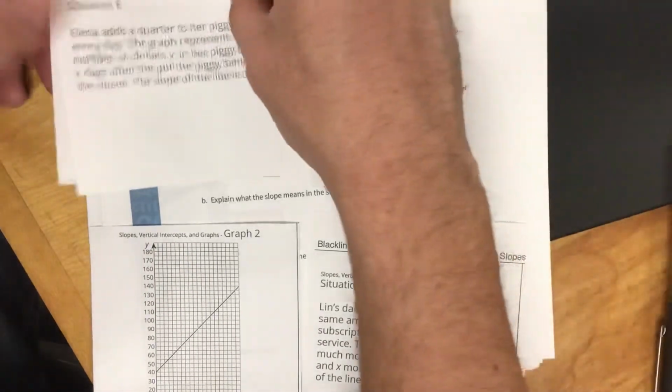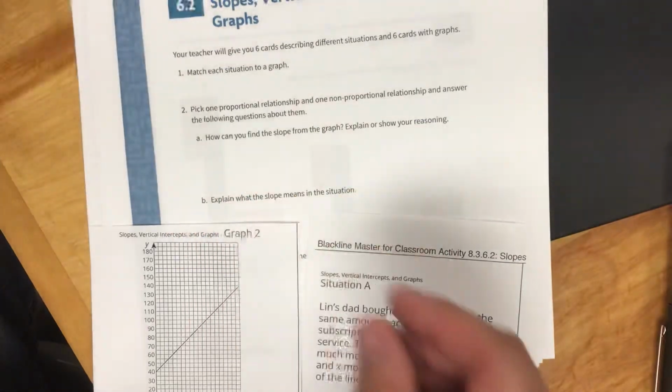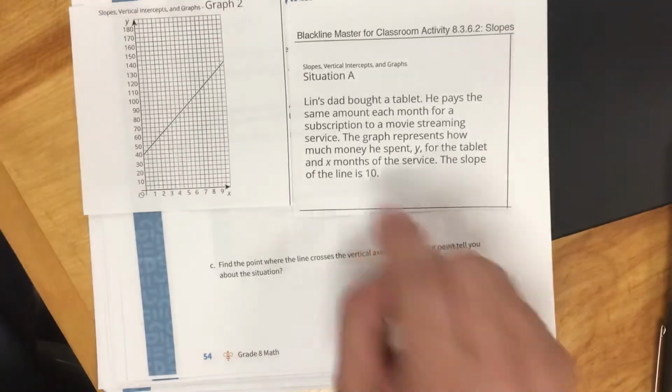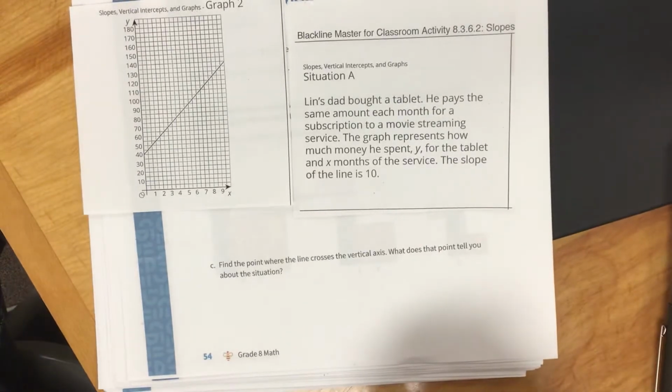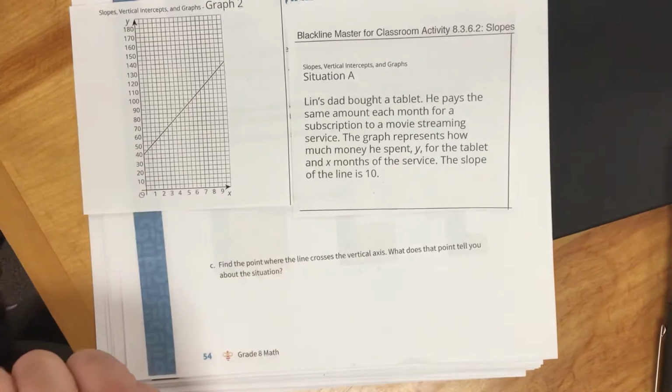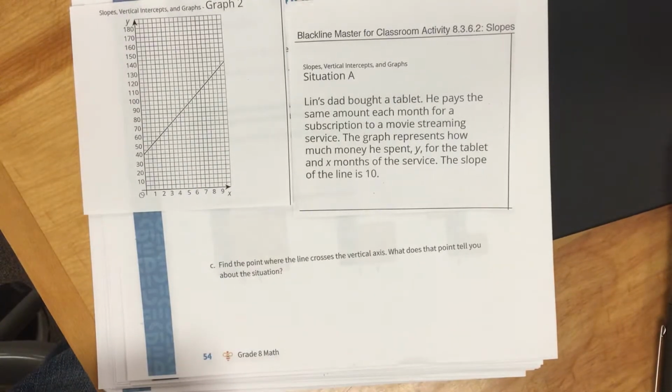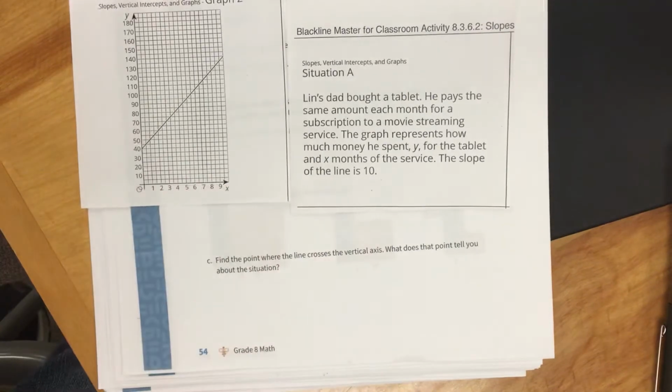So again, let's look at one right here. What's the slope in this problem? It is 10. Y increases by 10 for every month of service, $10 for every month of service. Answered 2 and 3 there, I guess. Is it proportional? Of course it is not. It doesn't go through the origin.